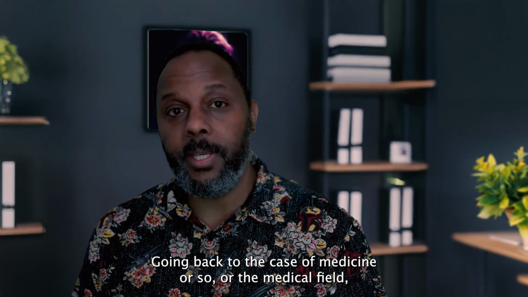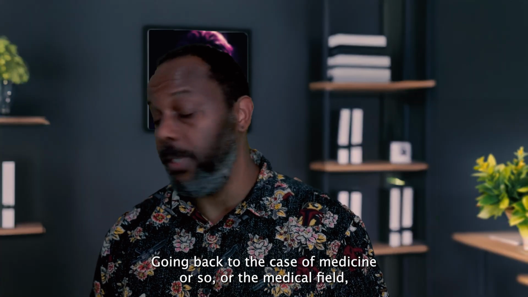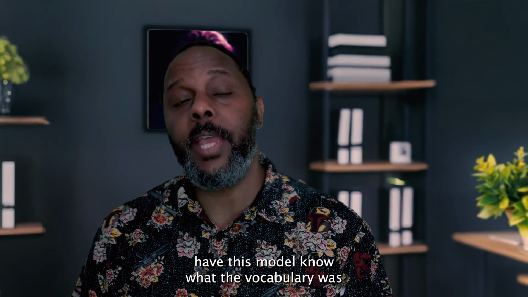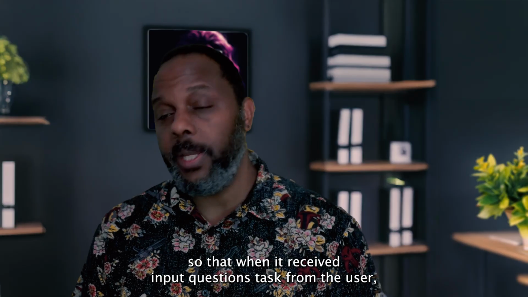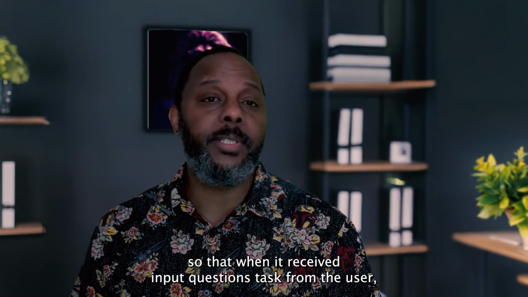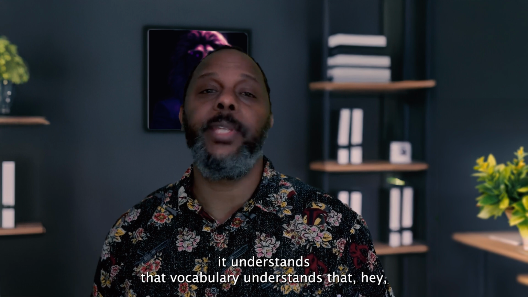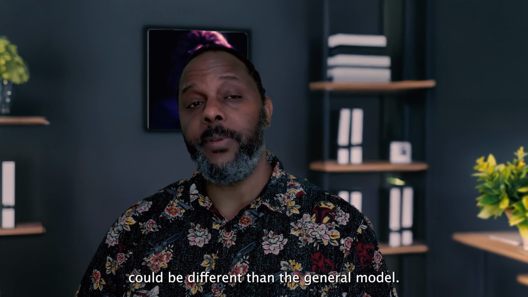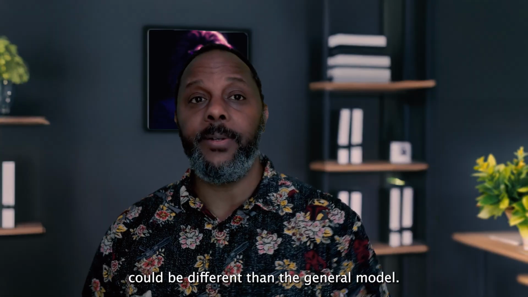You can bake in a new layer for this model to be able to behave in that way. Going back to the case of the medical field, you could have this model know what the vocabulary was so that when it received input, questions, tasks from the user, it understands that what this means in the medical field could be different than in a general model.